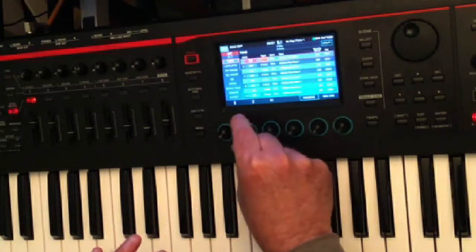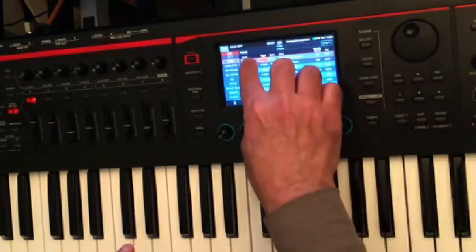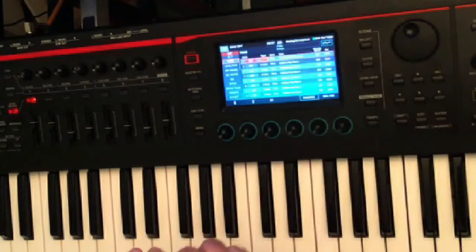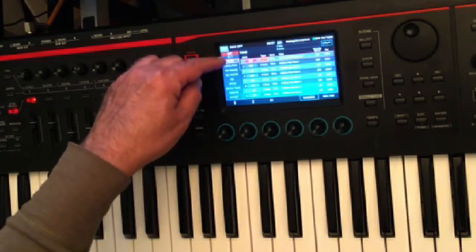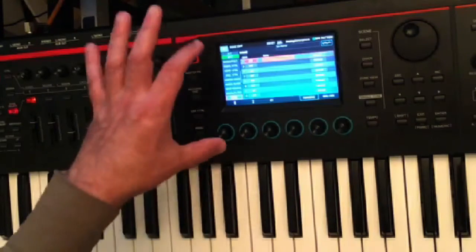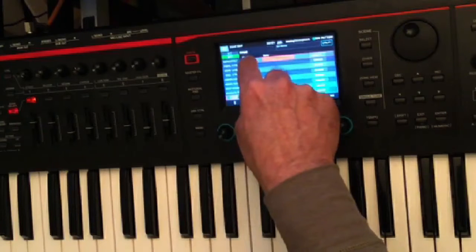The knobs don't do that. The increment decrement doesn't do that, even if that's the last thing you touched. The round knob doesn't do that. And even clicking here, where it says external, which changes to the external parameters, doesn't actually change the zone from internal to external.